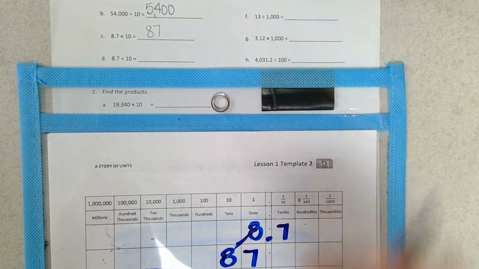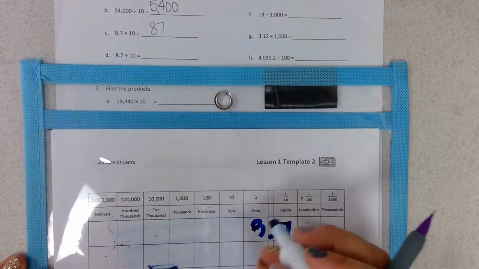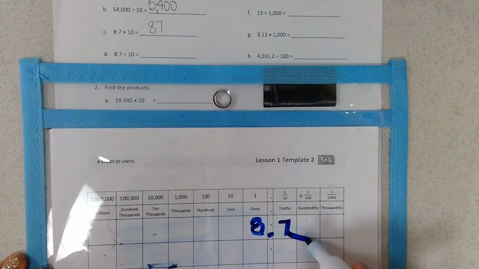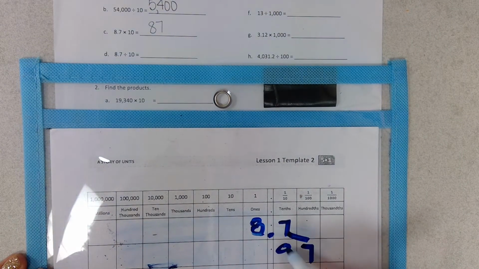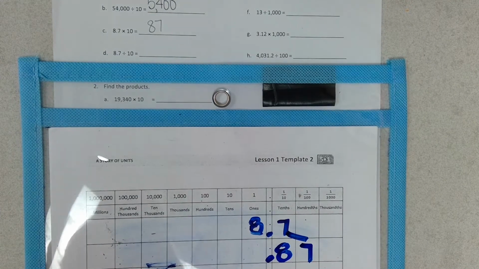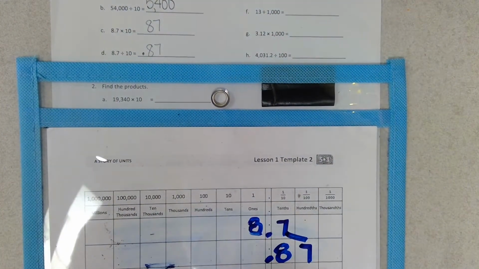Okay, I have the same number again, but this time I'm going to divide it by 10. And so when I divide it by 10, that means that my place value is going to move 1 to the right. And I have 87 hundredths.